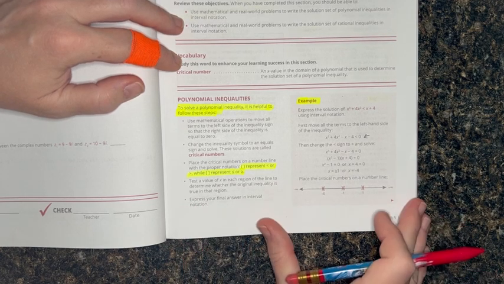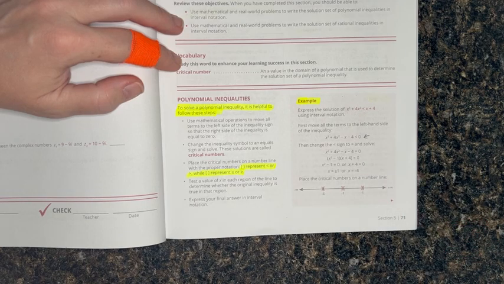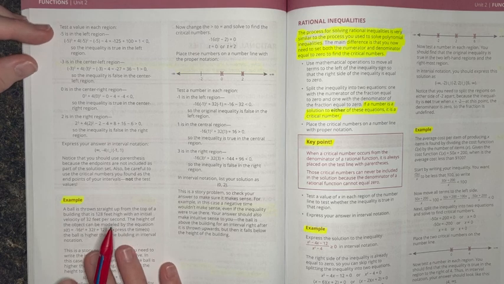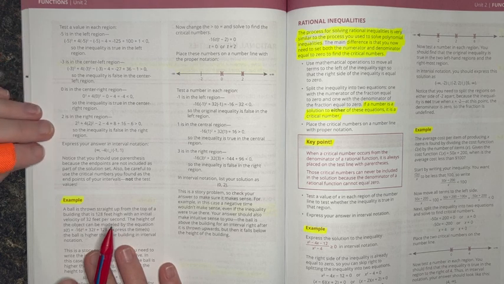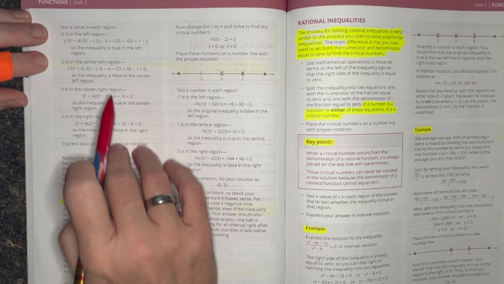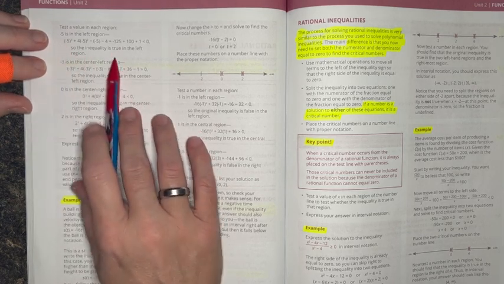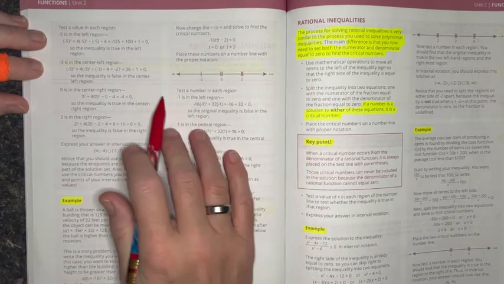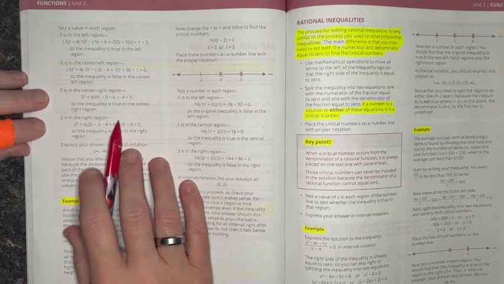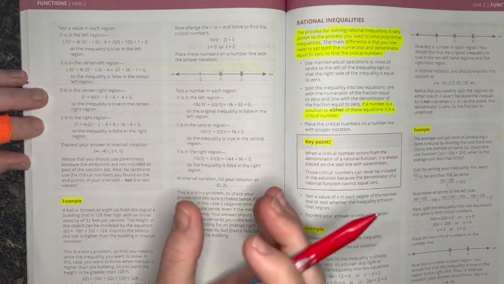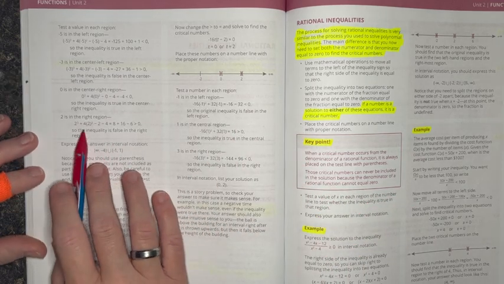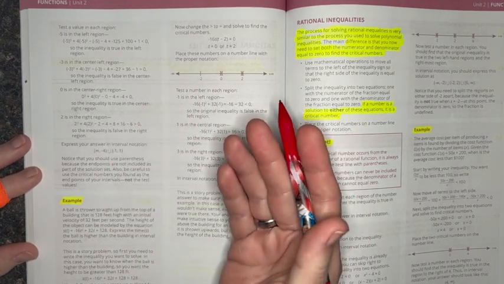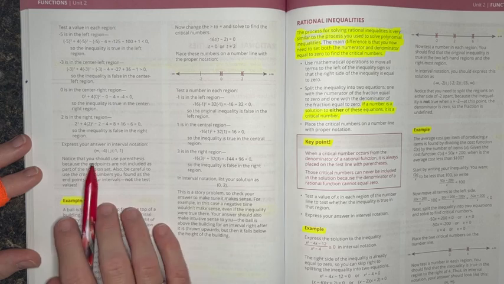So let's turn the page and look at what interval notation actually is. So here we are on the top of page 72. They chose the numbers negative 5, negative 3, 0, and 2, and they've tested them. Negative 5 was true, so that section of the region is correct, right? But the negative 3 was false. The 0 was true, so that center region fits the inequality. And then 2 was false, so that doesn't. So they had two sections of the four that they tested that actually fit the inequality.